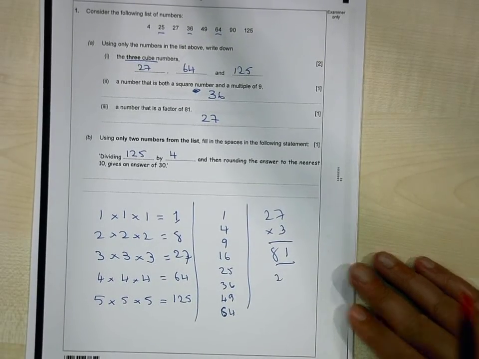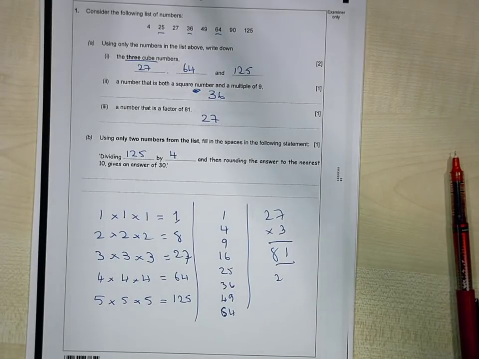There's the mark scheme. Oh, I haven't brought the mark scheme down. Sure I did.